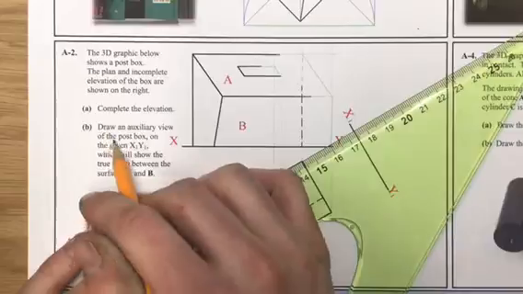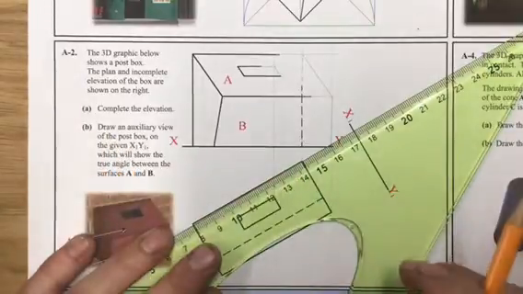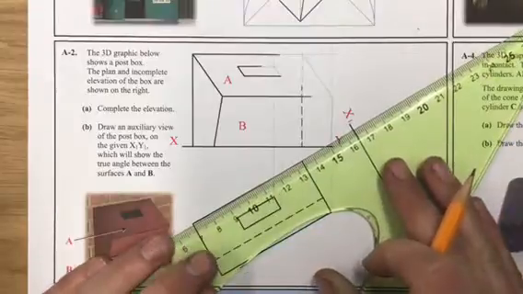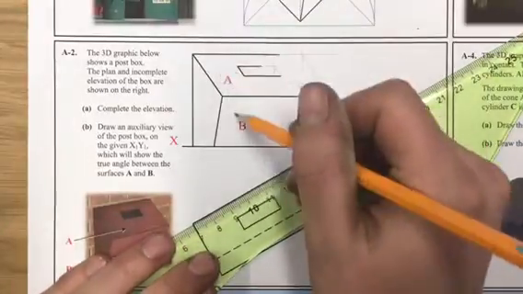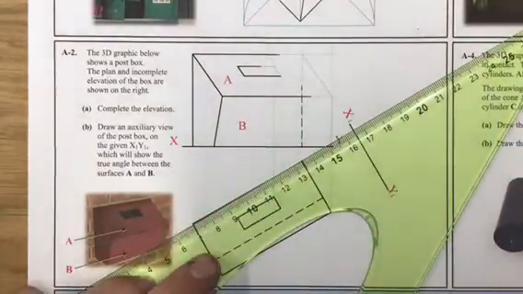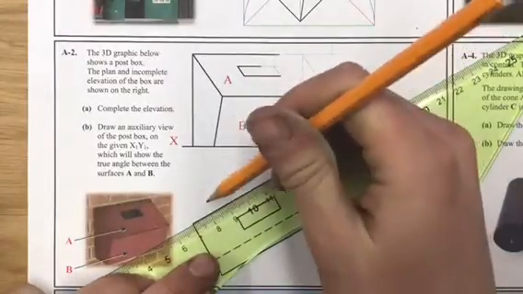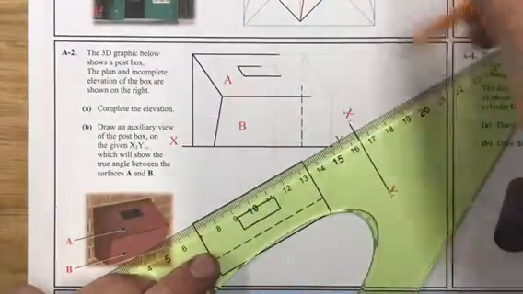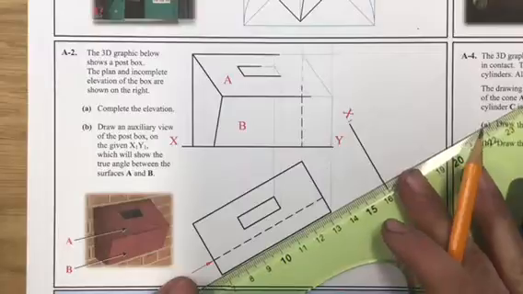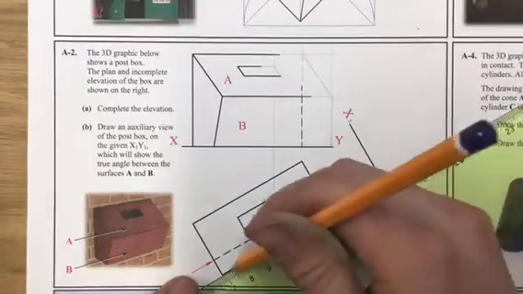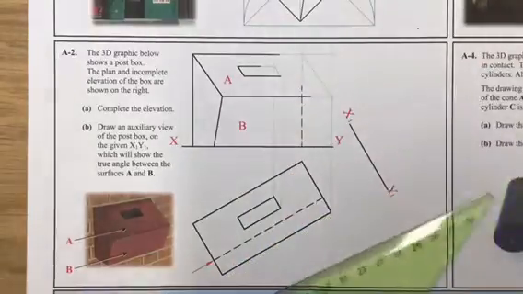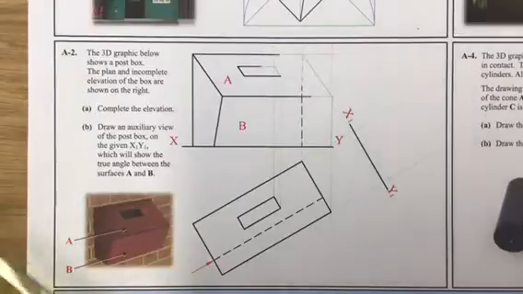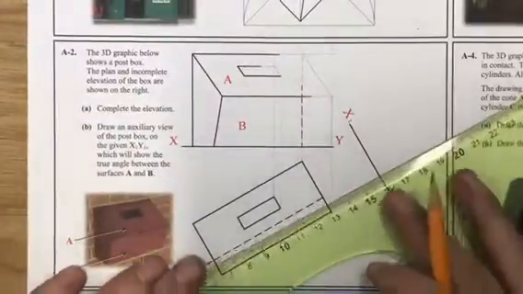Draw an auxiliary view of the post box on the given x1, y1, which will show the true angle between surface A and B. So that's surface A, surface B, so you see the top and the front. And bring those lines straight on up. Like that. And bring the middle one as well, actually.